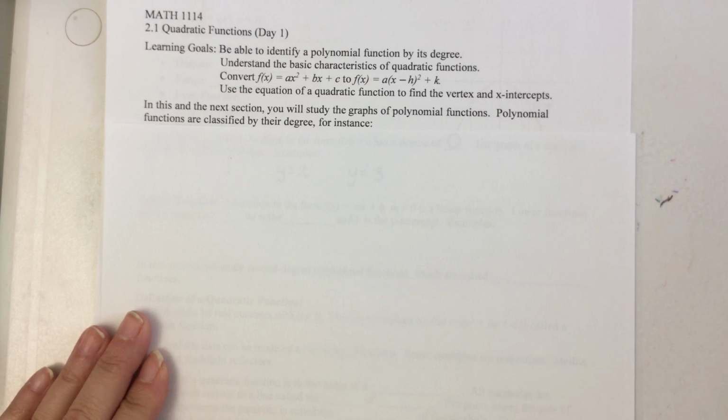Remember, if you have a degree of 0, it's called constant. If you have a degree of 1, it's linear. Degree of 2 is quadratic. Degree of 3 is cubic. Degree of 4 is quartic. That was that really fun chapter 6 stuff.